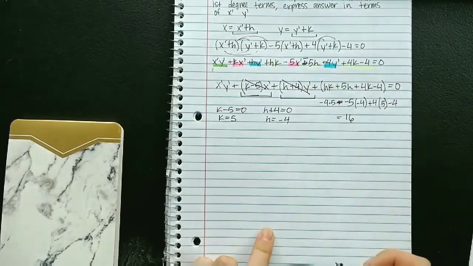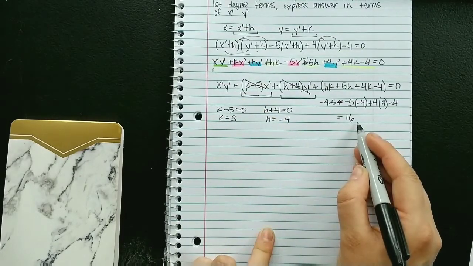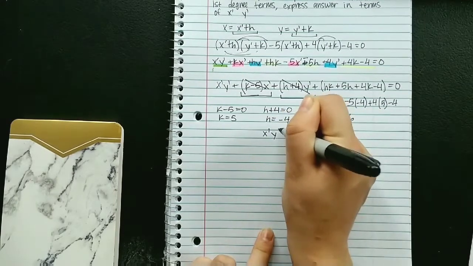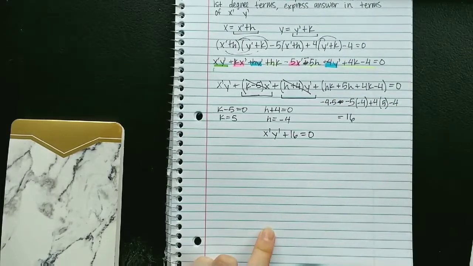And now these terms are eliminated. We set them equal to 0. Now we'll just combine what we have left, which should be x prime y prime plus 16. And there you have your translated equation where you eliminated your first degree terms.